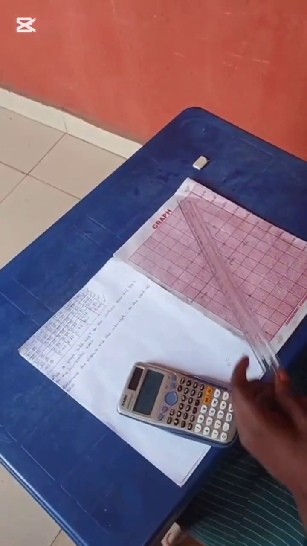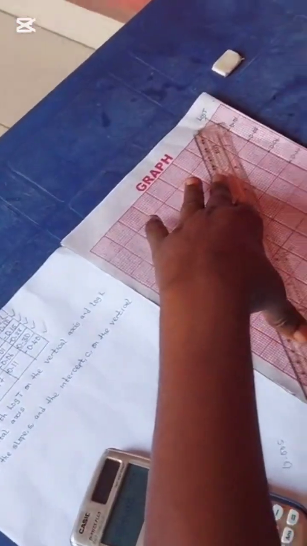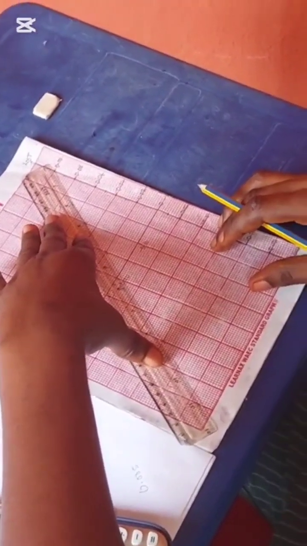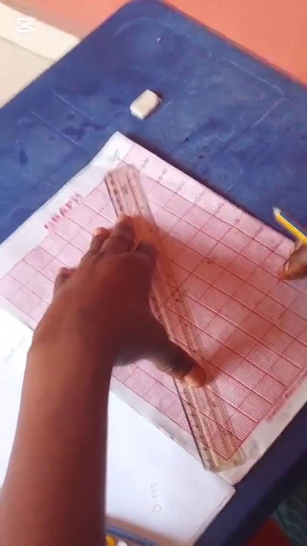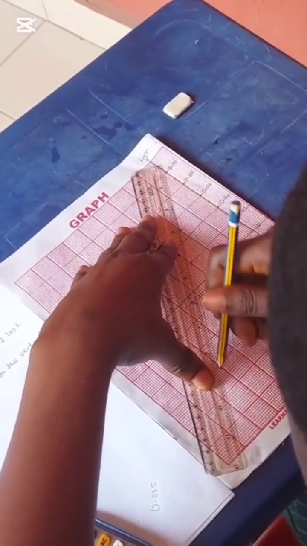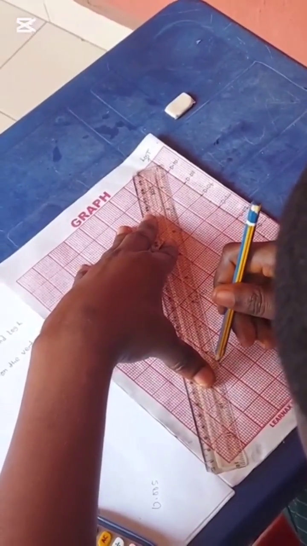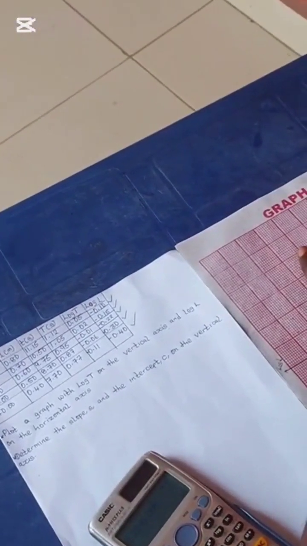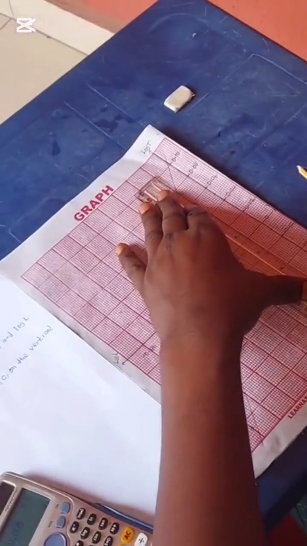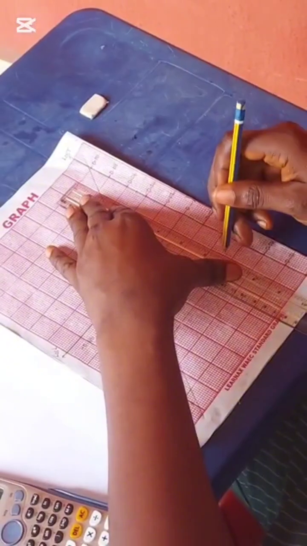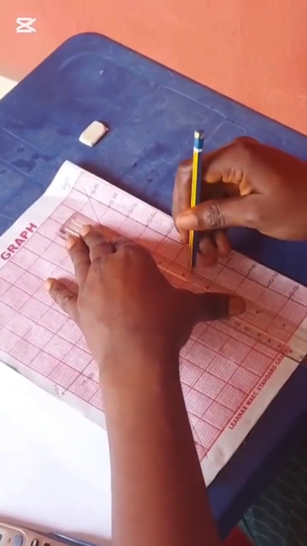Then it says we should find slope. To find slope, we draw a line of best fit. A line of best fit is simply a straight line that passes through at least 2 or 3 points. And that is my line of best fit. We're asked to determine slope. We draw a big right angle triangle that covers 1/3 of the graph sheet.